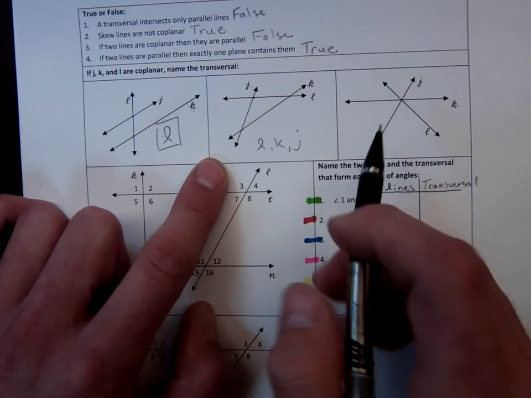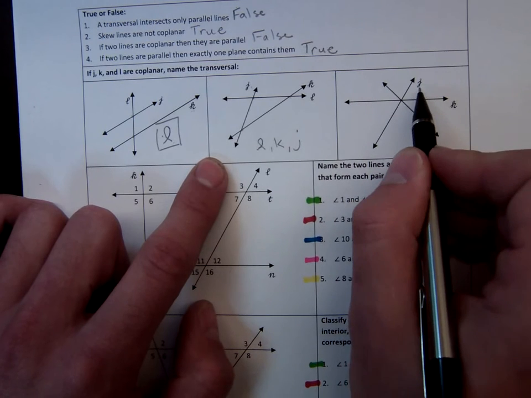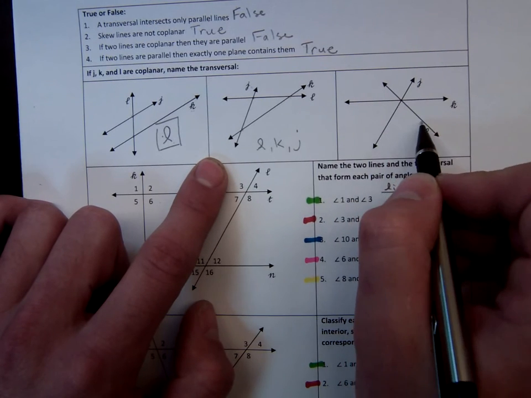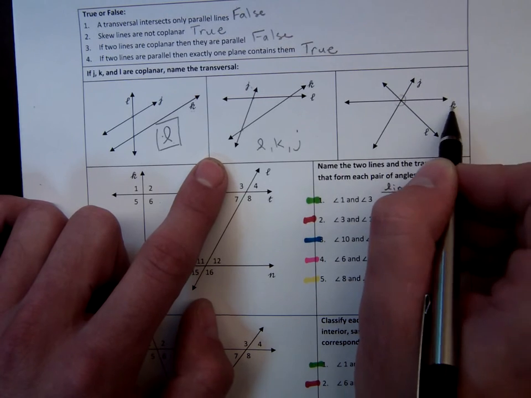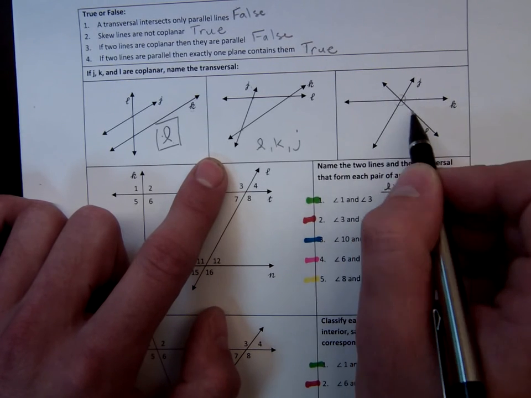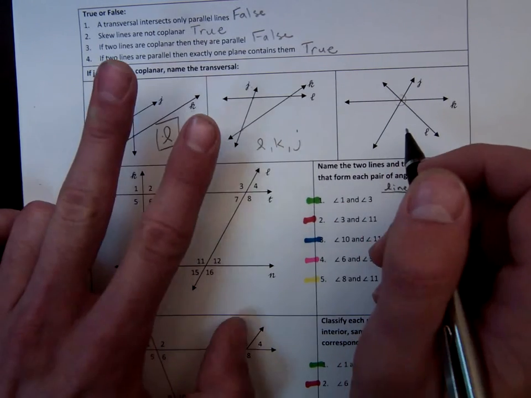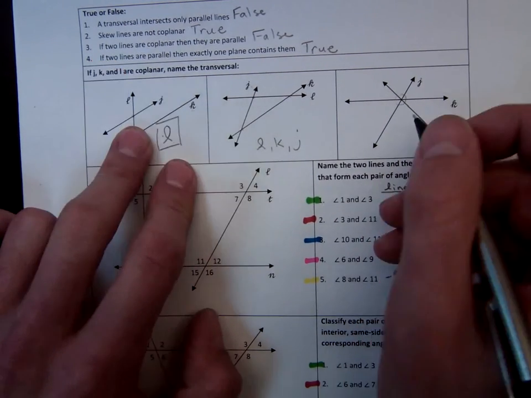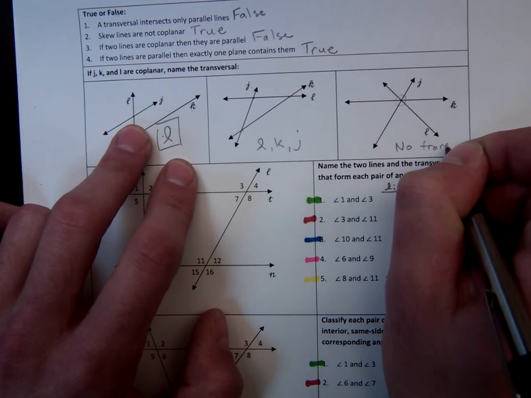Now, moving on to our third example here, if we take a look at our first line, we can see that J does intersect two lines, but it only does so at 1 point. And if you do the same thing for K and L, you'll see that all of them only intersect at one point. Okay, for a transversal, we need it to intersect in at least 2 points. Therefore, this one has no transversals.